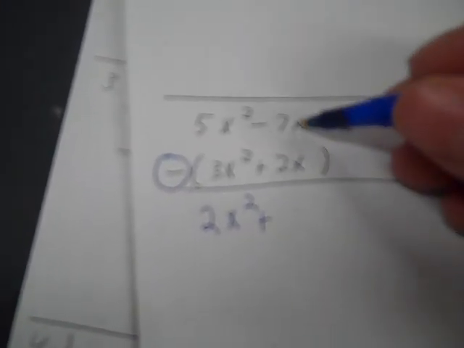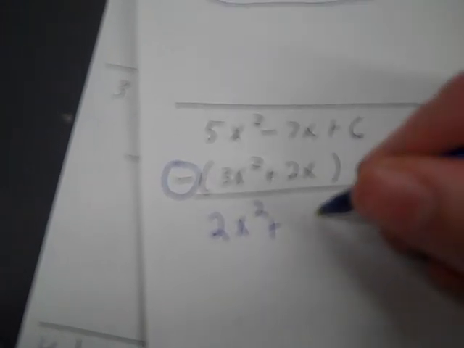I have a subtraction operator. So don't forget that. So in the first column, we have a variable x. It's to the second power, so we drop x to the second. We take 5 minus 3. 5 minus 3 is 2. Plus, and then in the next column I have just the x without the power, okay, so I drop that down, and I have negative 7.